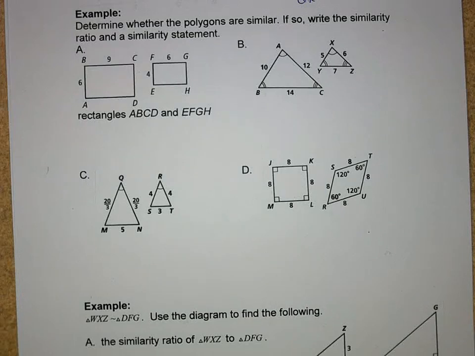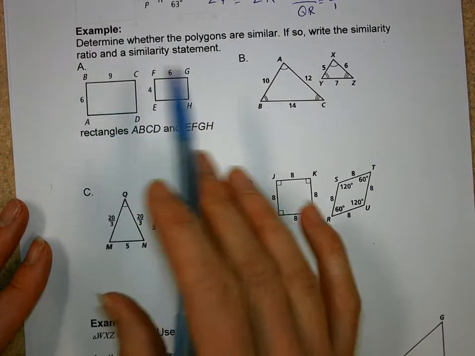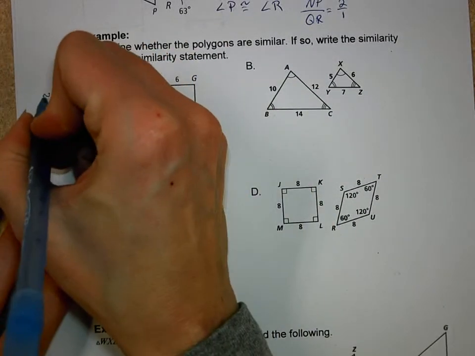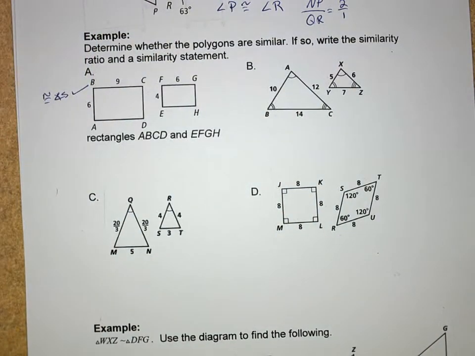Time here. Okay, with this next part here, we're supposed to determine if they're similar. Remember, there's two things they have to do. All the sides have to be proportional, and all the angles have to match up. Well, let's look at the first one. Those are two rectangles. Do all the angles match up? Yeah. Congruent angles. Check. Now we have to make sure the sides are corresponding.